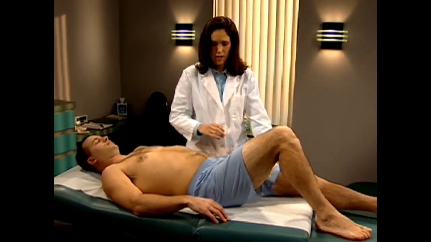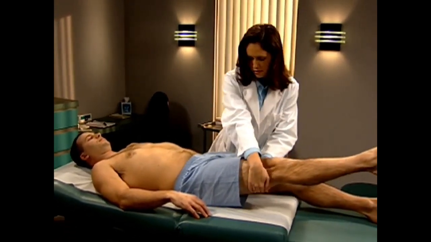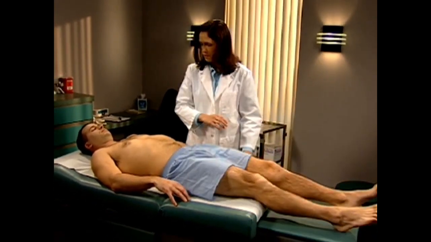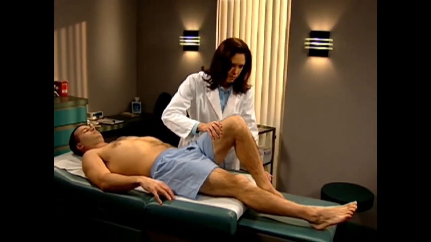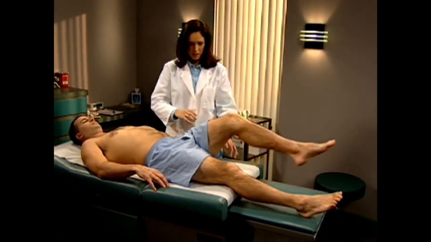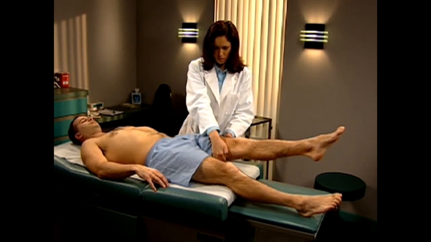Good, and now straighten your right leg. Don't let me bend it. To test hip extension strength, apply resistance while the patient straightens the leg. Good. And now the same thing with the left. And straighten the left leg. Don't let me bend it.